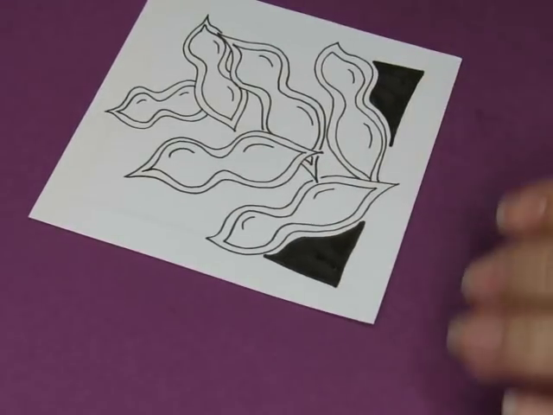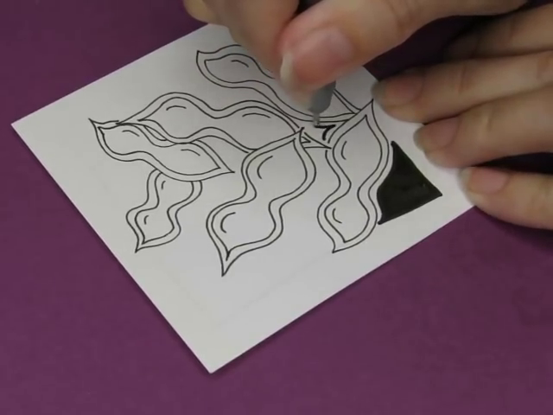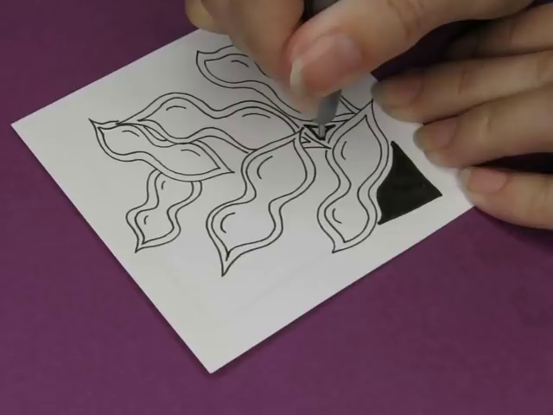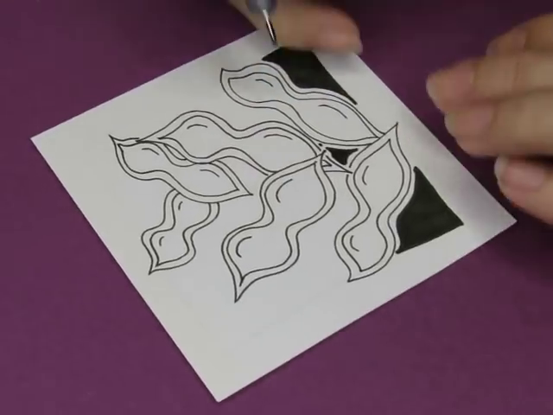See? And then in this shape, I want to just fill that in. Maybe a little dot there.